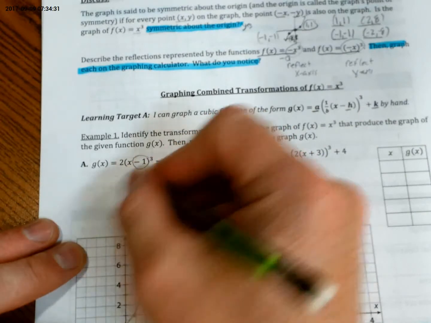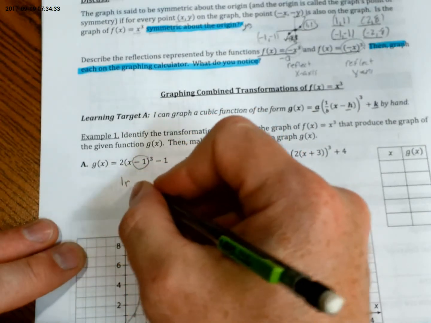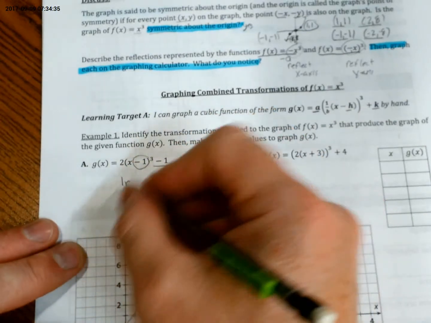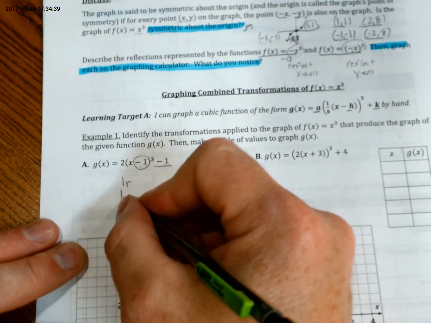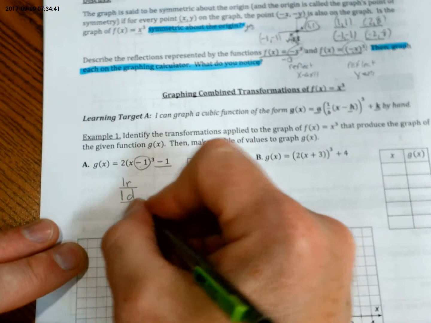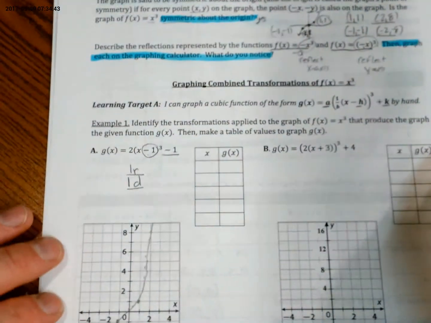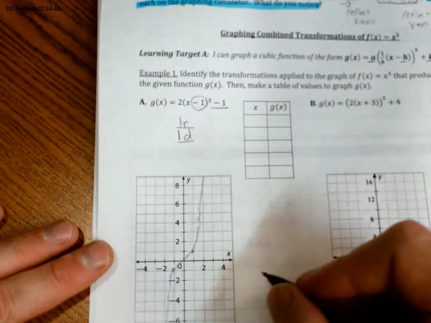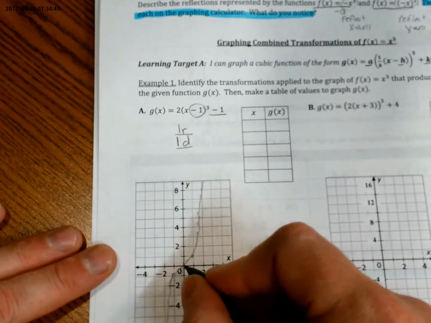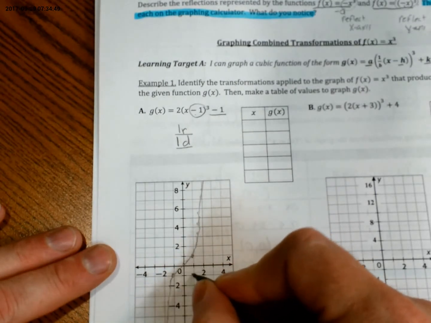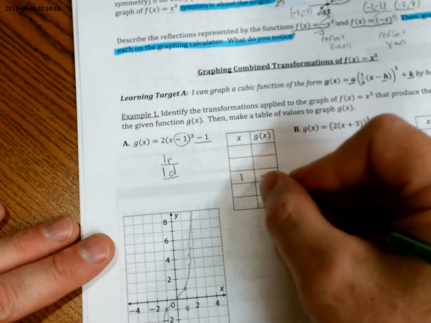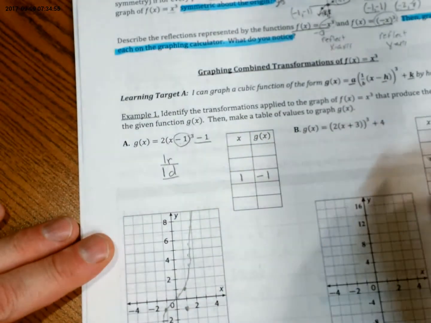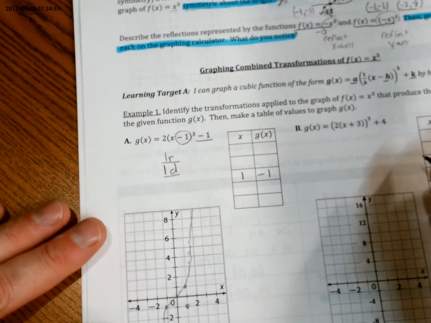This guy right here is 1 right. This guy right here is 1 down, H and K respectively. So I put the standard function on here, but this function goes 1 right and 1 down. I now have a new point, (1, -1), which I'm going to plot in the middle. And then I'm just going to plug in some points.